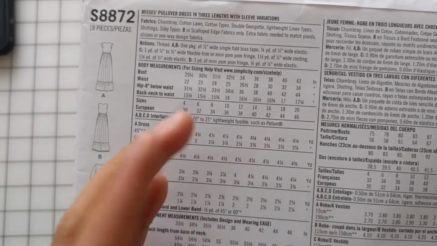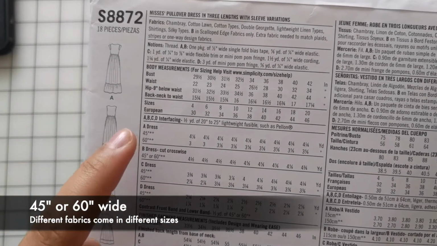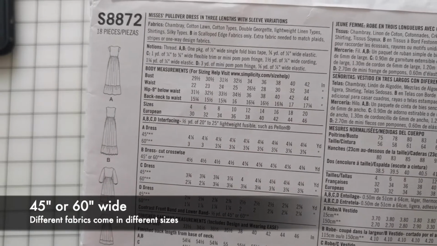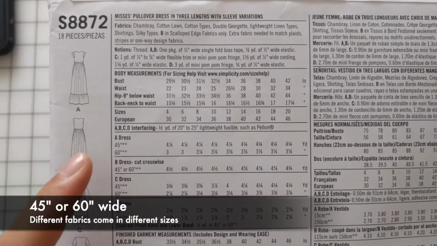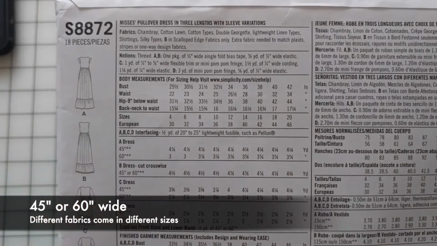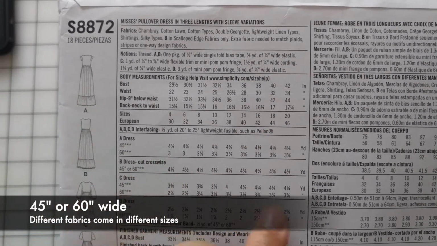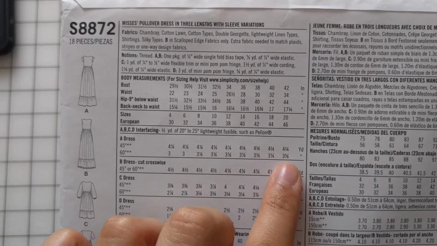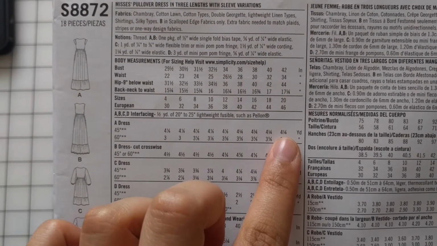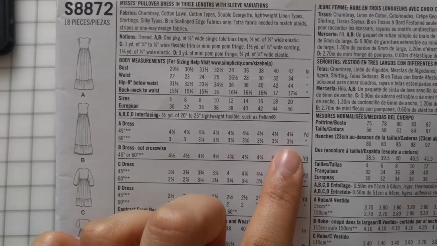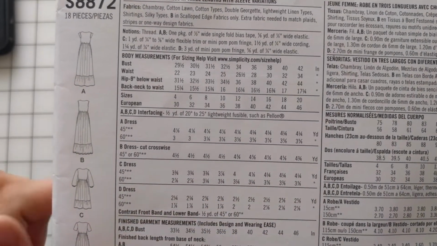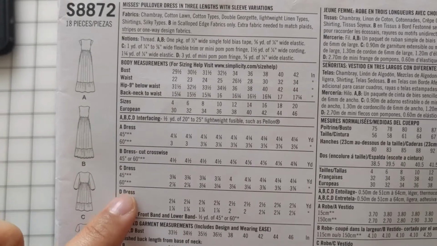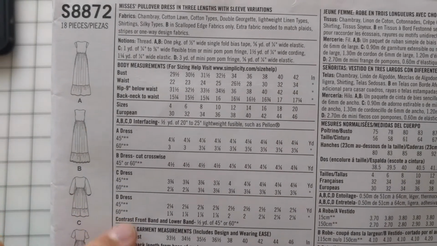Fabric comes on a roll at the store, either 45 inches or 60 inches wide. Fabrics like cotton, like quilting cotton, typically comes on a 45-inch roll, and most apparel fabrics will come on a 60-inch roll. So depending on either of those, you're going to choose either 4 1/4 yards of fabric or 3 5/8 yards. Okay, so that's how you'll figure that out for each style.